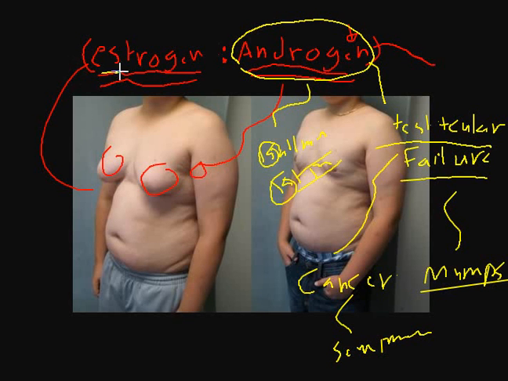Now let's move to the causes of increased estrogen that may lead to gynecomastia. The first thing you may think about is ectopic tumor secretion of estrogen. A tumor secretes estrogen, and that will lead to gynecomastia. Or some people take estrogen externally, and this may lead to gynecomastia.